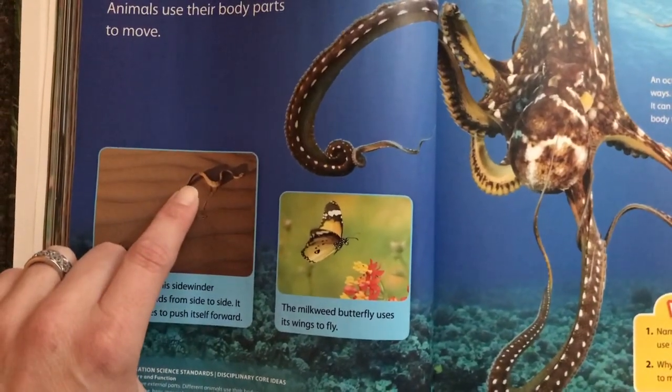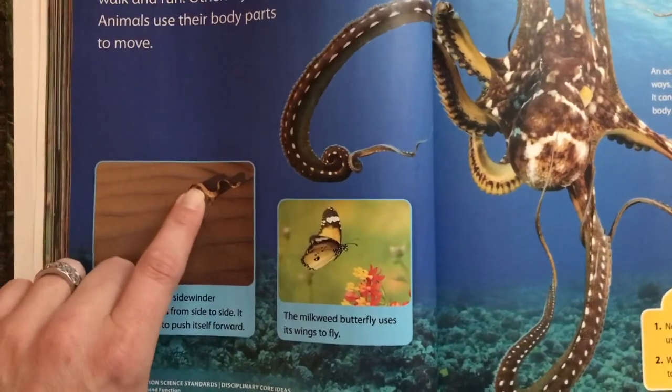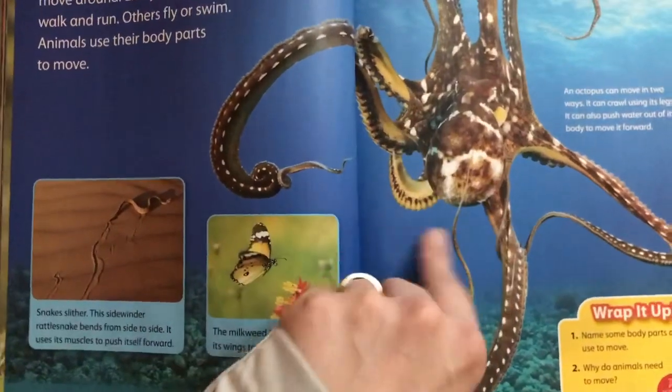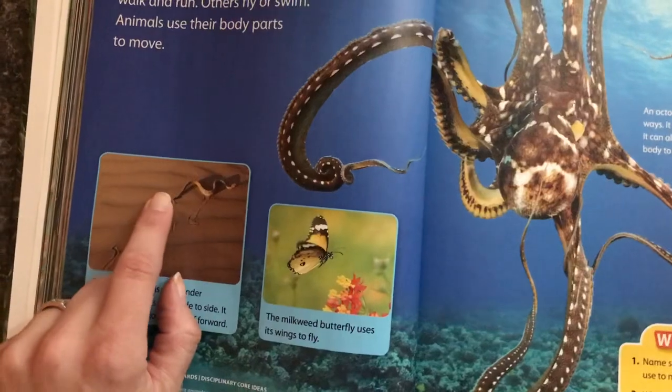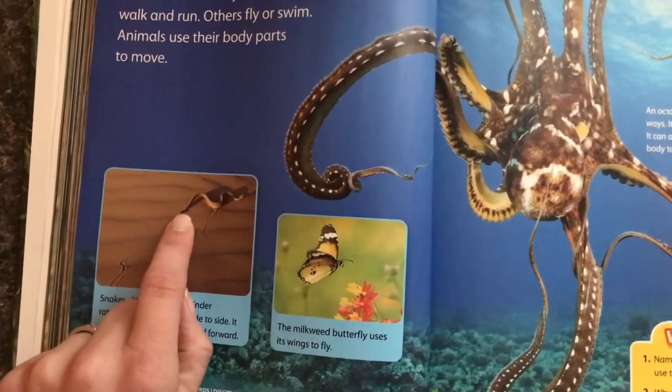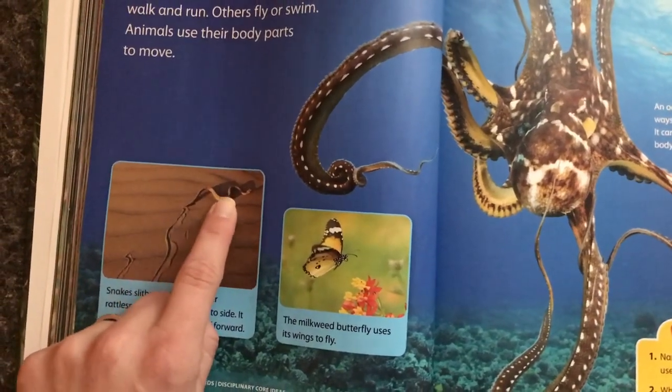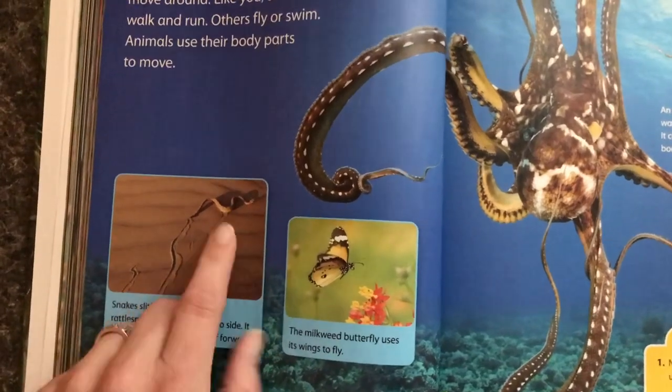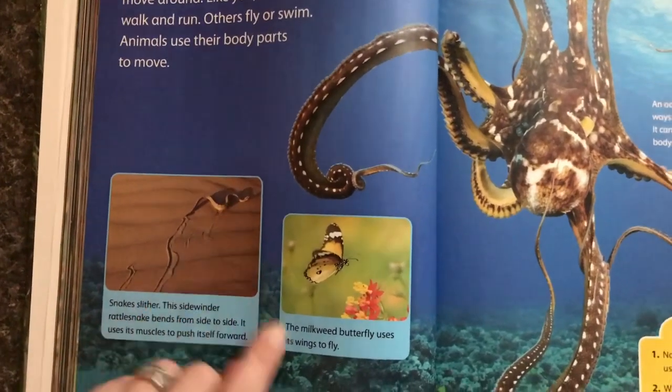They take their body and they push, and they take their body and push, just kind of like this octopus does. So when you have no legs and no feet, you've got to find some other way to move. So they slither or crawl.